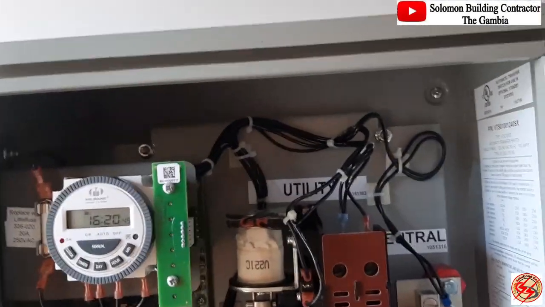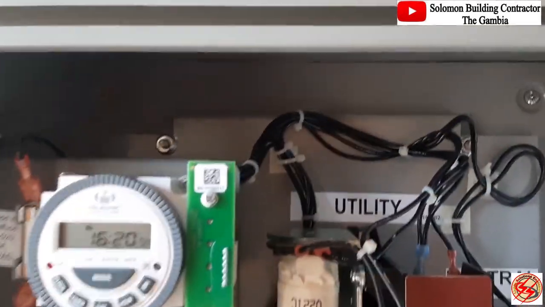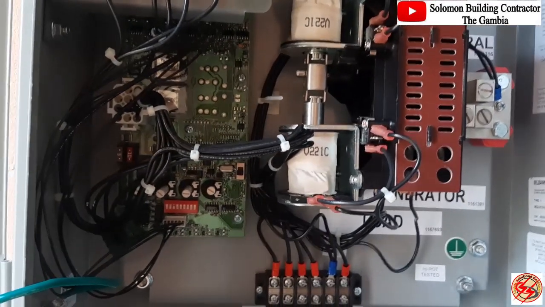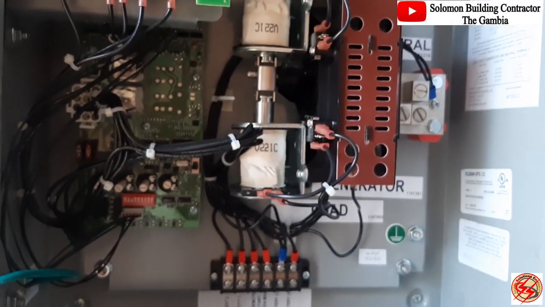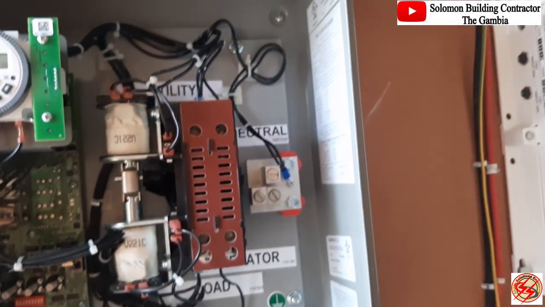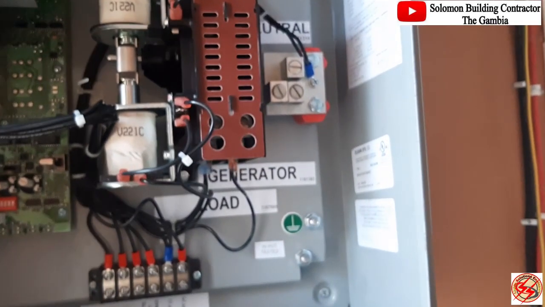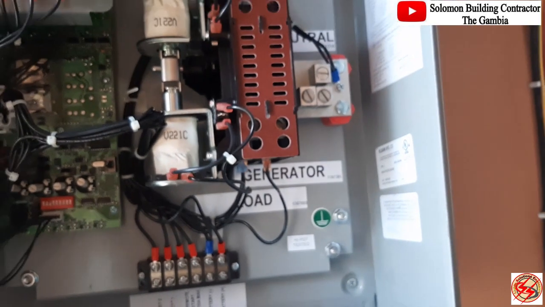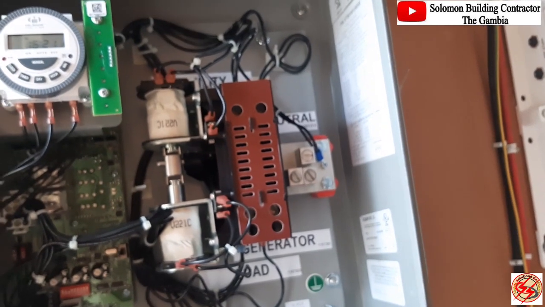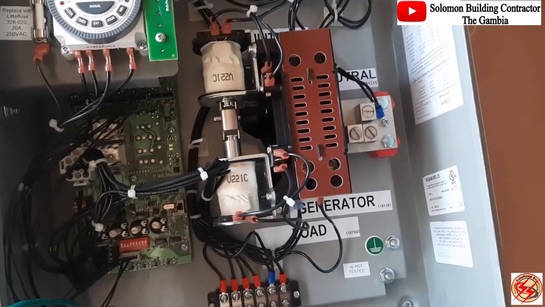So you connect that, and the utility is the primary, and the generator is the secondary. That means if the primary power supply source is on, and your solar system is where you see generator, that is secondary. When the primary goes off, the secondary will automatically come on.